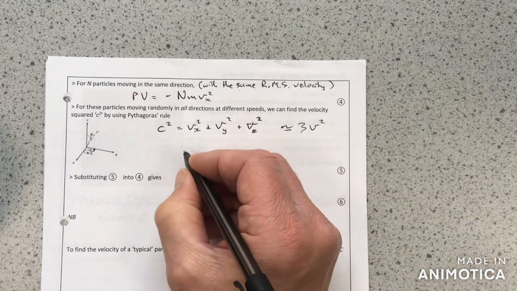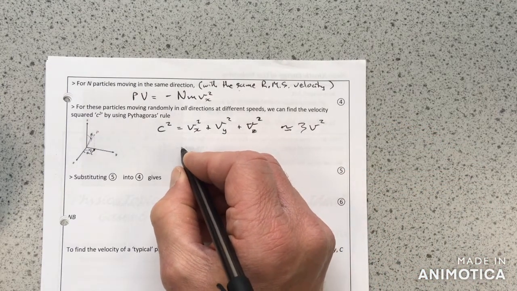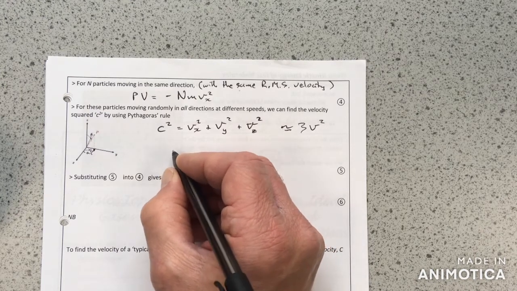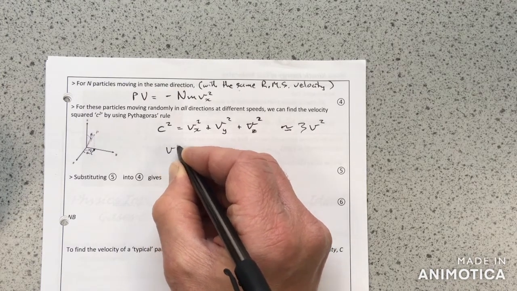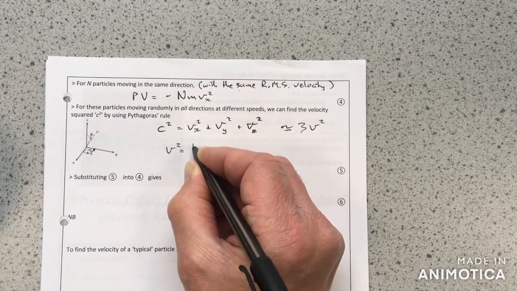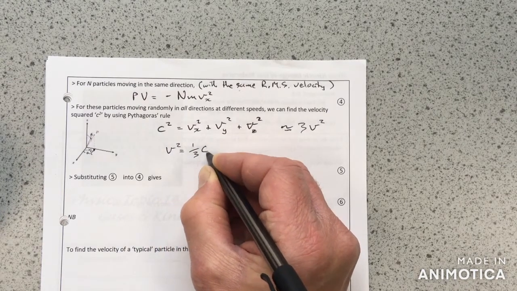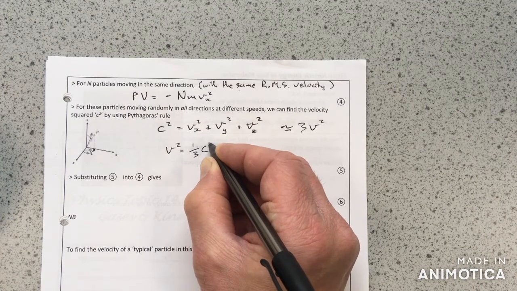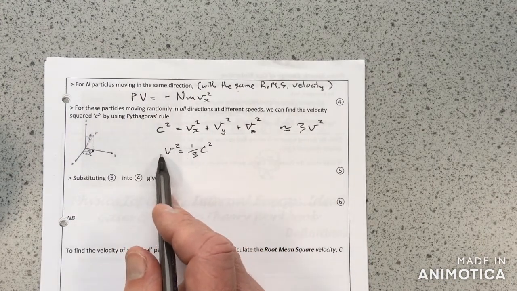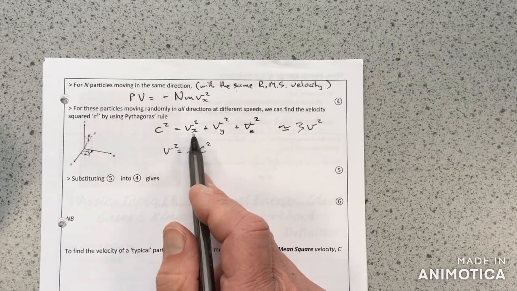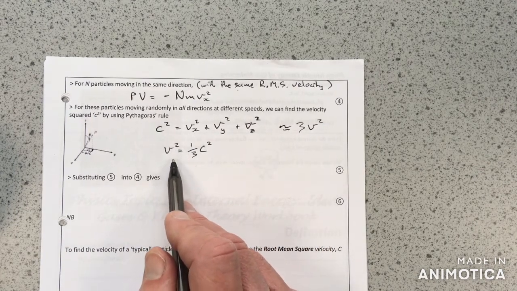If we wanted the root mean square value, I need to rearrange that, so I get v squared equals a third of c squared. So I'm finding the average in terms of v, so I can put it into my equation.